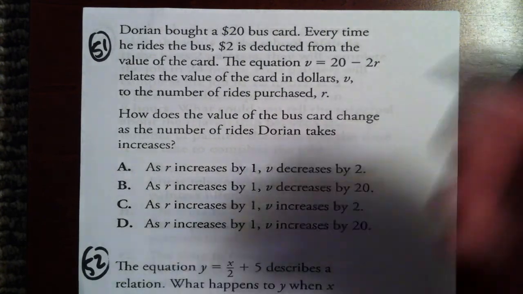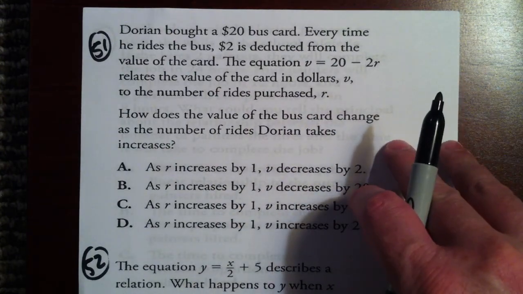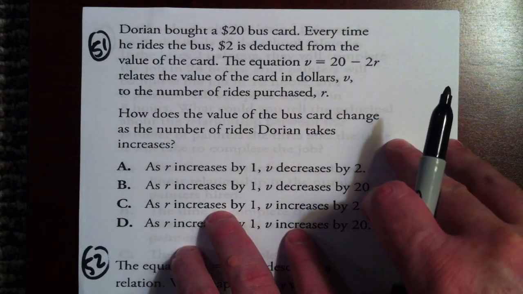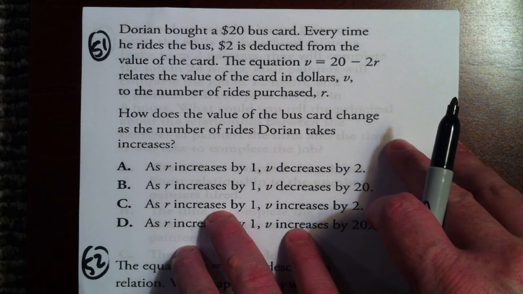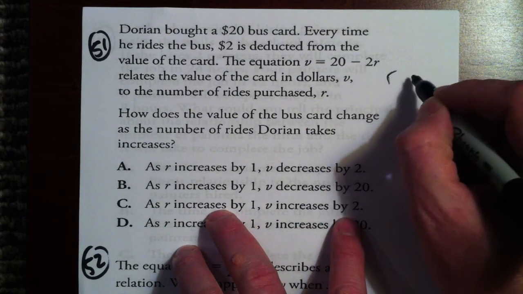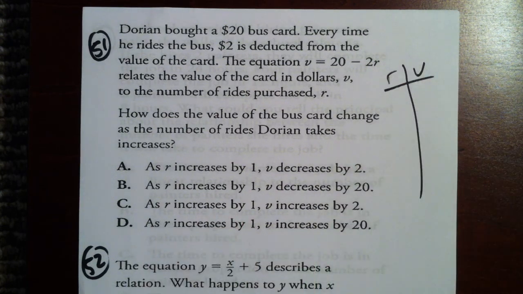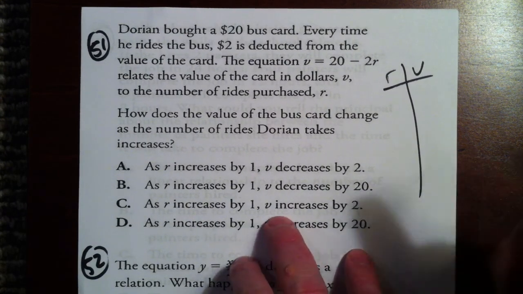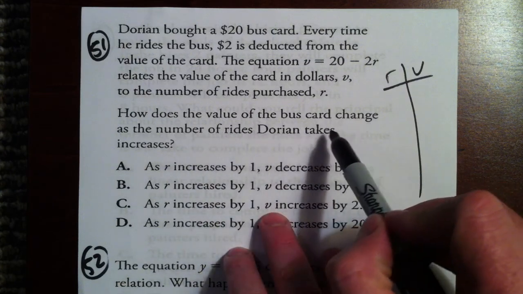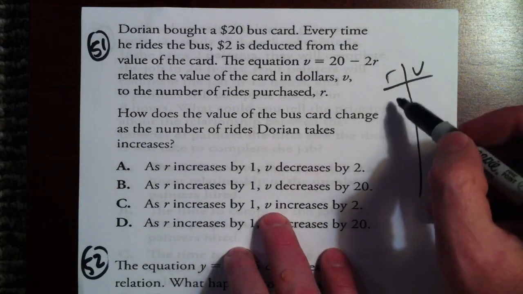So in other words, if rides were worth $1 a piece, we would go from there. How does the value of the bus card change as the number of rides Dorian takes increases? Well, we have to have an input, which is R, and an output, which is V. And we're asking, how does the value of the bus card change as the number of rides Dorian takes increases?